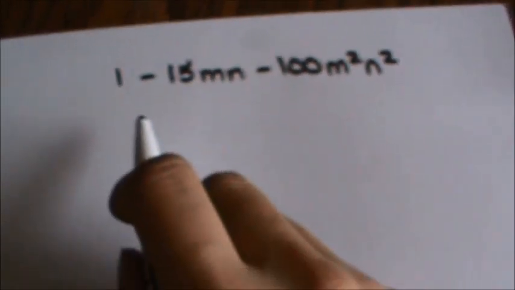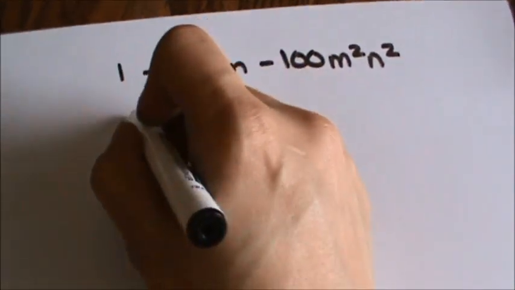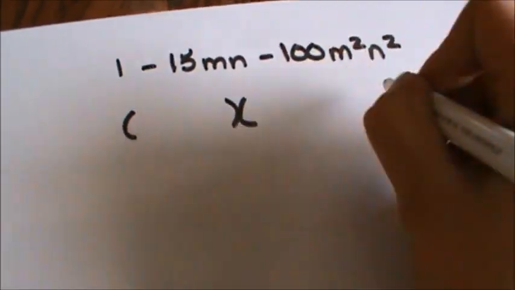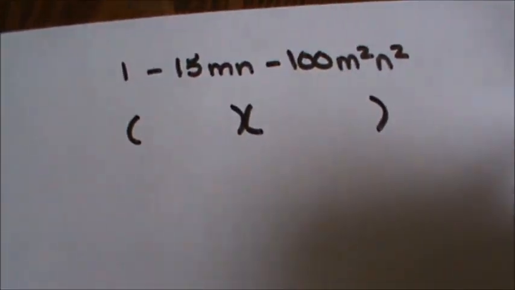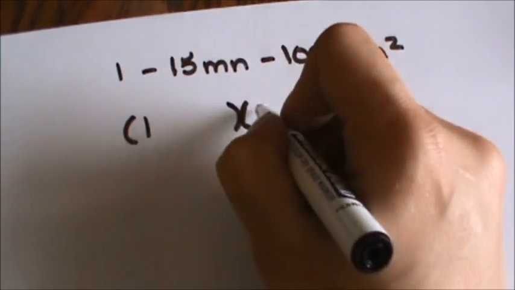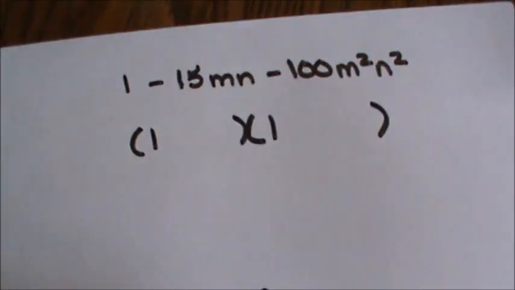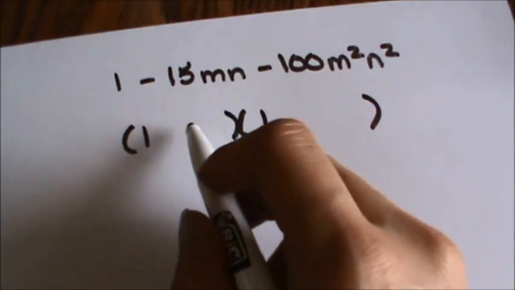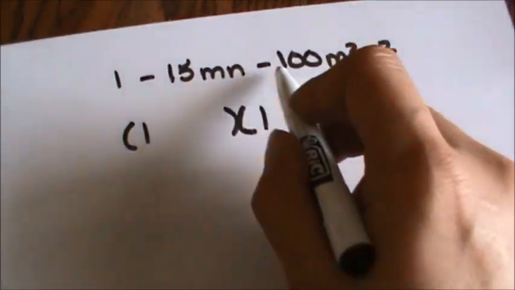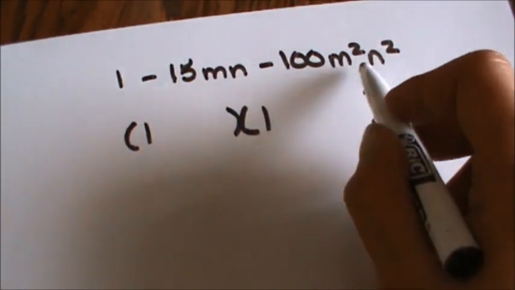Alright, to factor this trinomial, I'm going to first consider what I know about my final answer. I know that these two need to be 1, because 1 times 1 equals 1. That's the only way that that's going to happen. Now I know that these two multiplied together are going to be this last term right here.